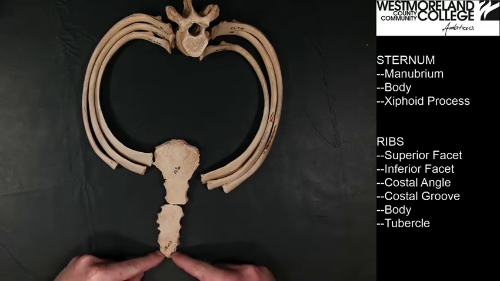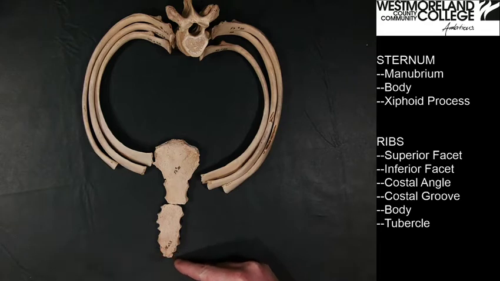And the most inferior portion of the sternum is the xiphoid process. If you ever had the wind knocked out of you, this is right there. This is also the location, I believe, one of the landmarks you're supposed to find to do CPR.